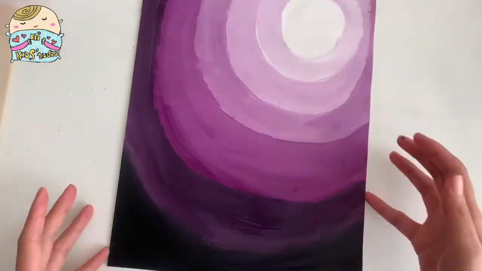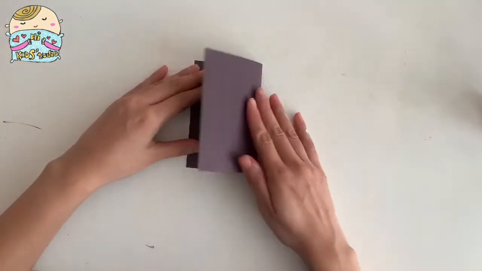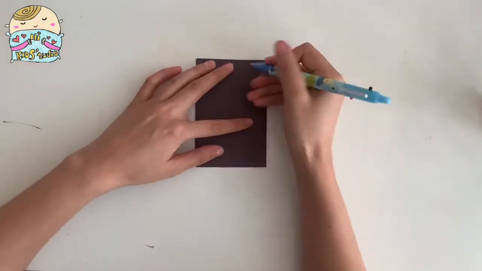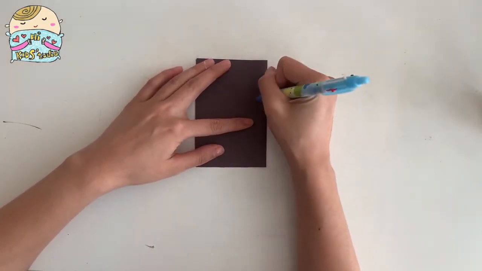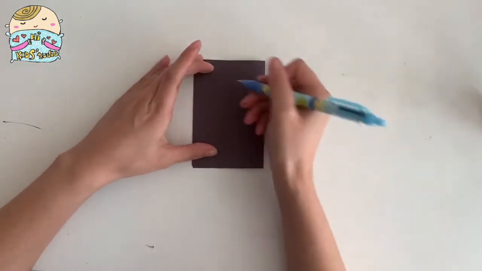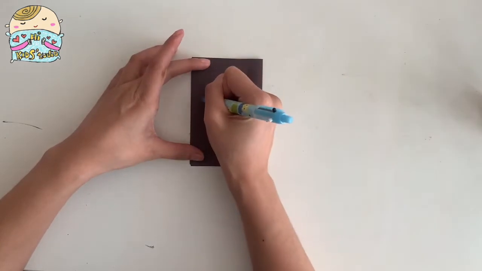While it is drying, we are going to use a black paper to cut out some bats. Fold your black paper in half, and then draw a semicircle for the head. Draw a pointy triangle for the sharp ears, and draw a curved line like this for the wings.